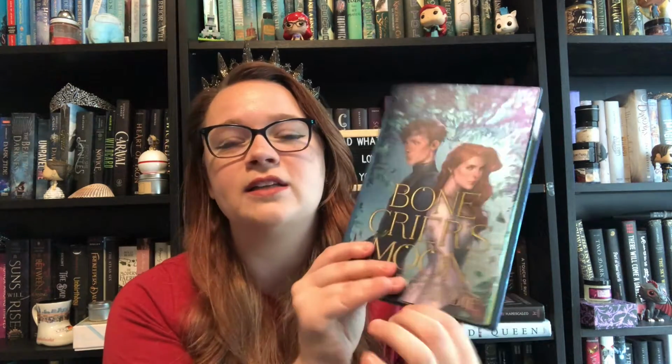Up next, we have Bonecryer's Moon by Kathryn Purdie. Now, with this one, there's not necessarily a set villain. And in this one, these two are like each other's villains. They're arch enemies and don't really know it until they meet.